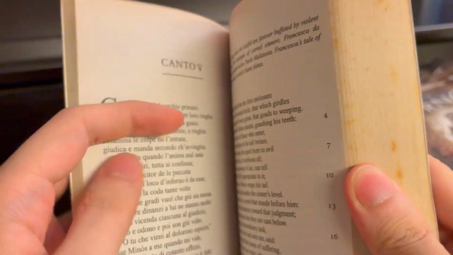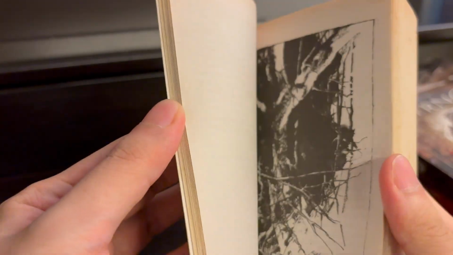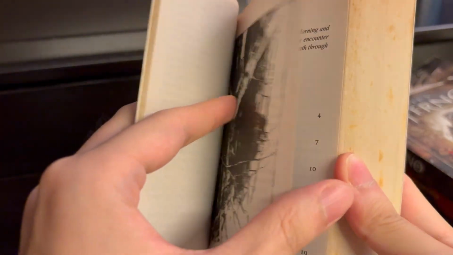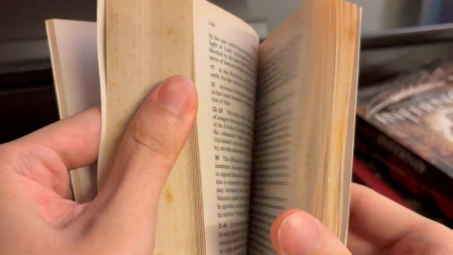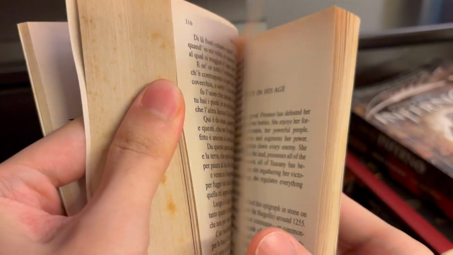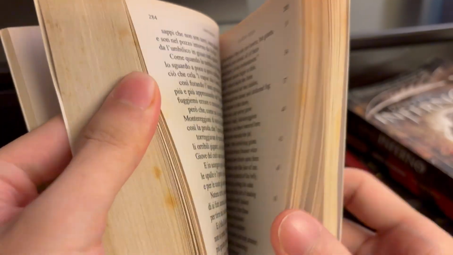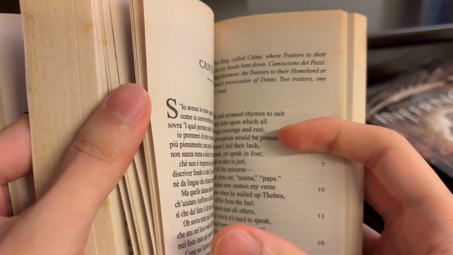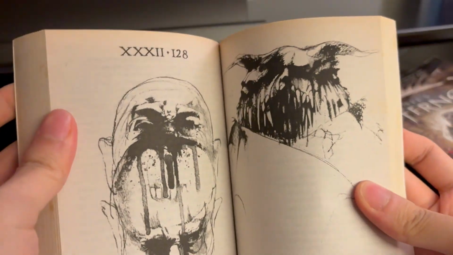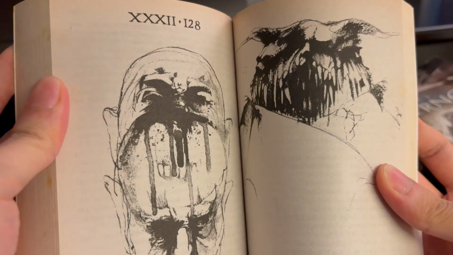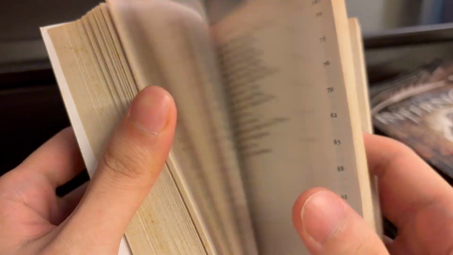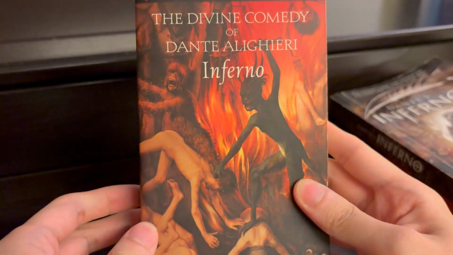And for this particular edition, it also comes with snippets of haunting art from hell, I guess. I think you have a few more snippets near the back. Let's see if I can find it for you. So you have these artwork, which was nice to have. And so this is the Mandelbaum edition.